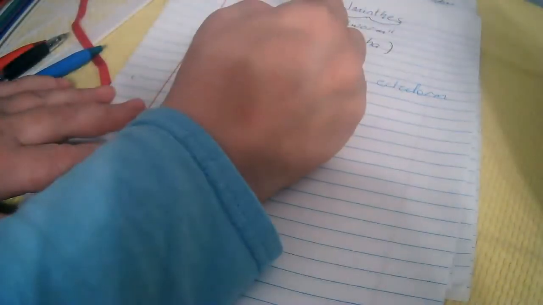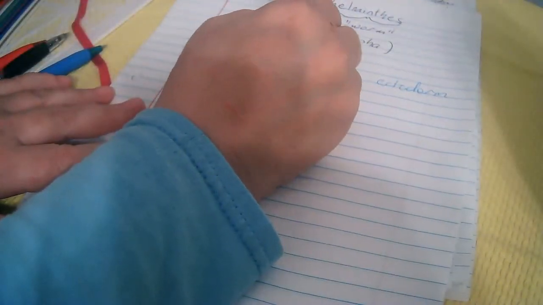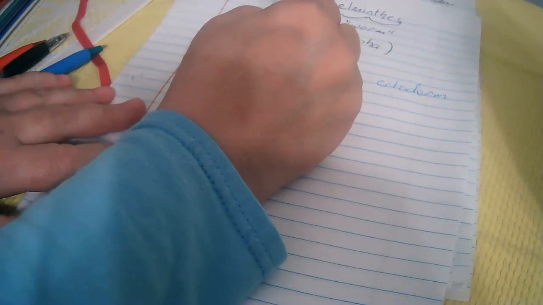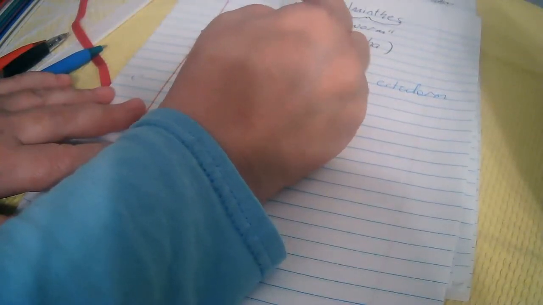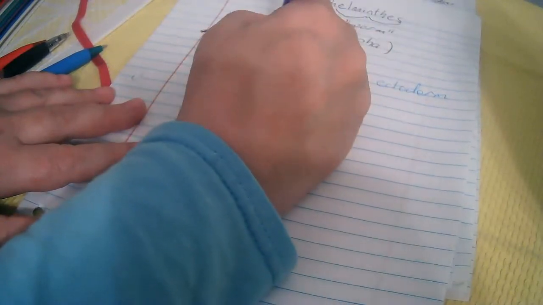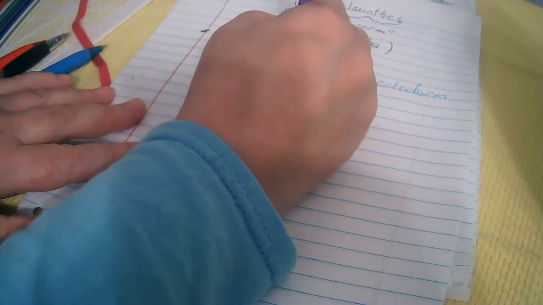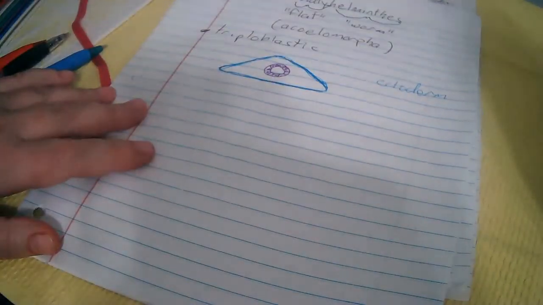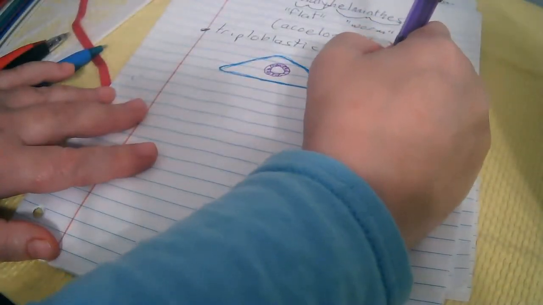And then we're going to draw the digestive cavity here. And these are just the cells that line the digestive cavity. Okay, and that is the endoderm.